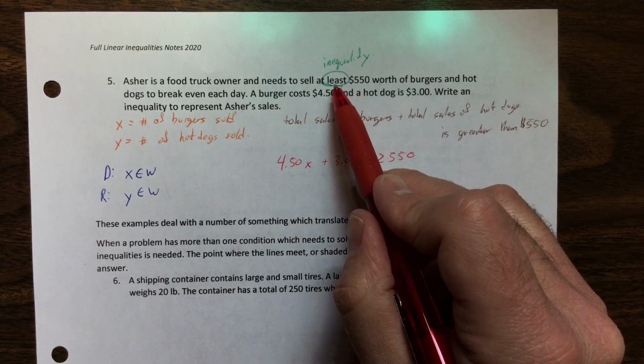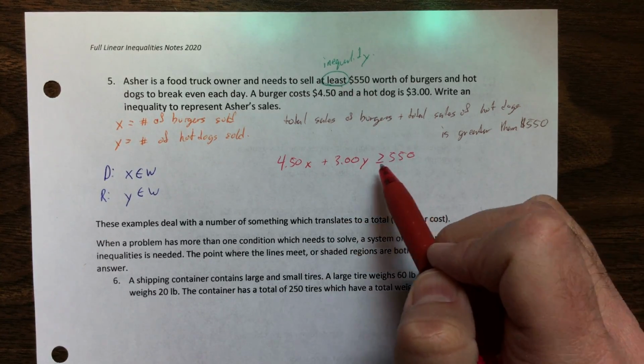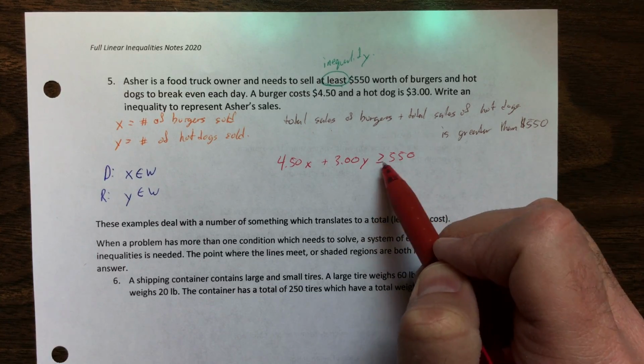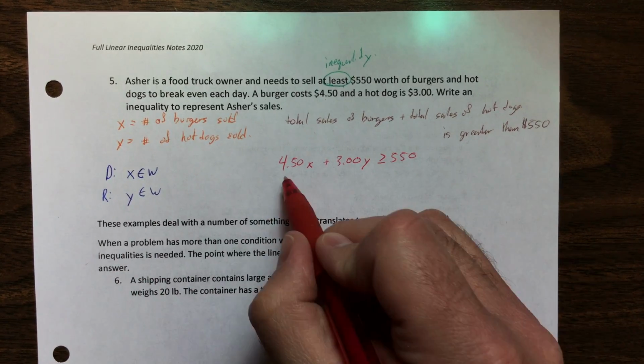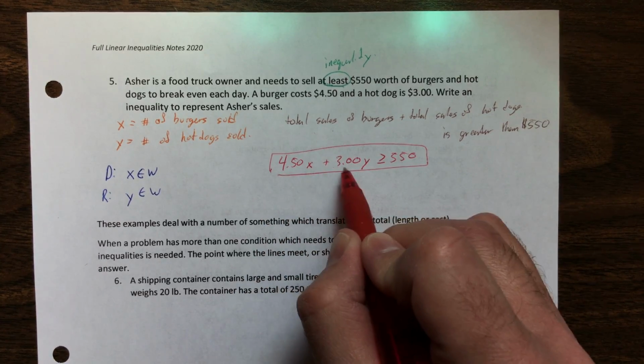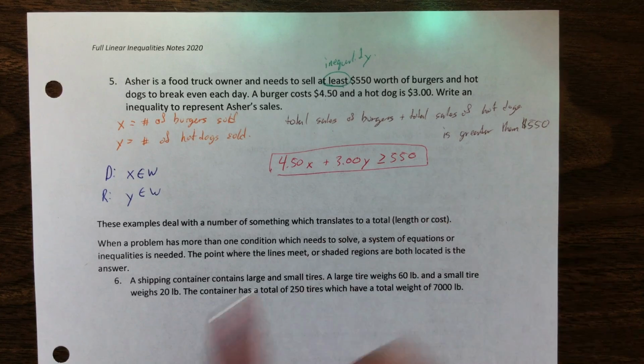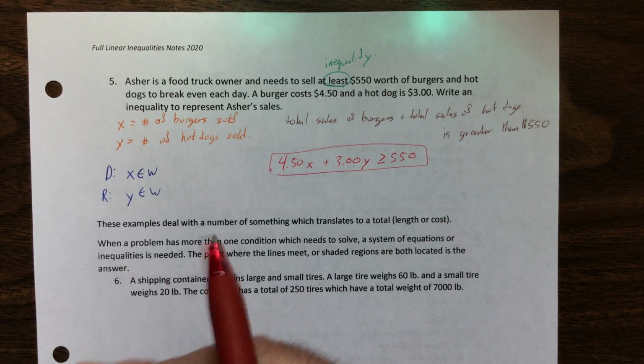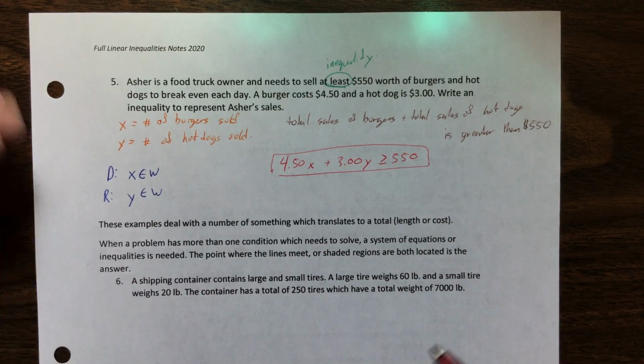550. And now, he has to sell at least 550. So if he sold 550, that would be okay. But he could also sell more. So that's why we put the equal sign in there. And this would be our inequality: 4.5x plus 3y has to be greater than or equal to 550. And then we could find some values that make it work.